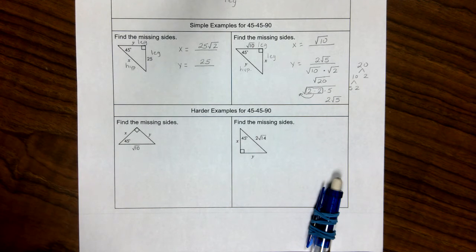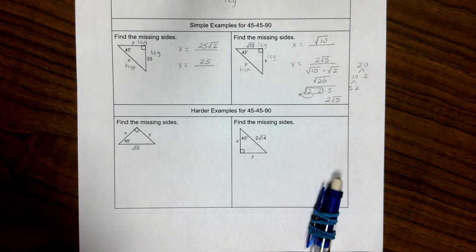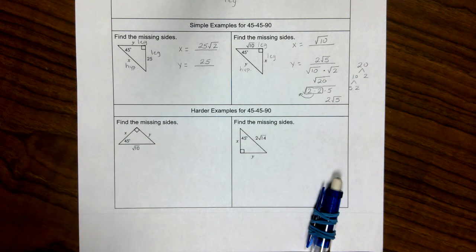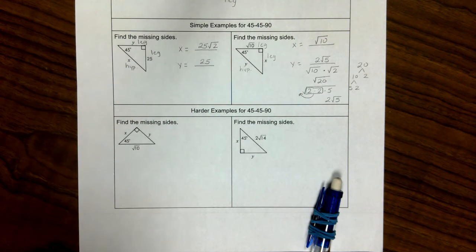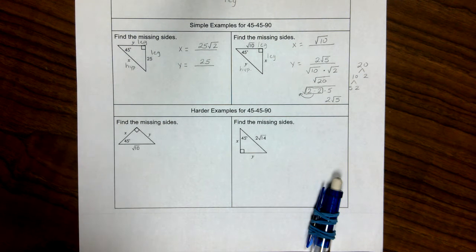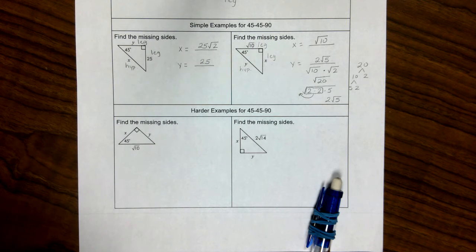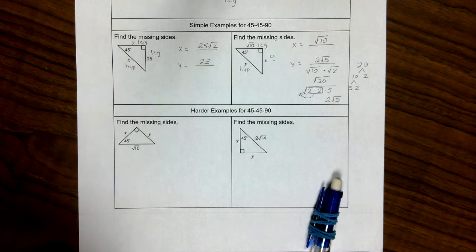All right, so we are back to special right triangles. And as I told you on Friday, today we're going to be doing the harder examples. I wanted to give the harder ones their own day so that we could spend more time on them. Normally I teach them combined, and kids sort of struggle with the harder ones, so I separated them, and we're going to do all the harder kinds today. So we're going to start with the 45, 45, 90s.